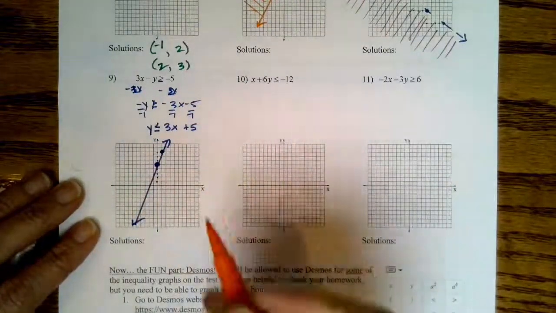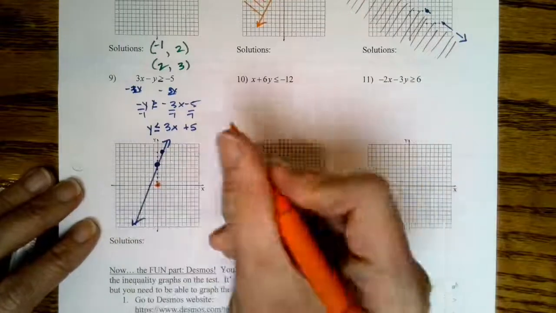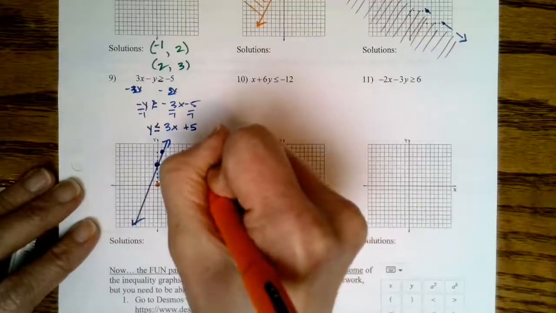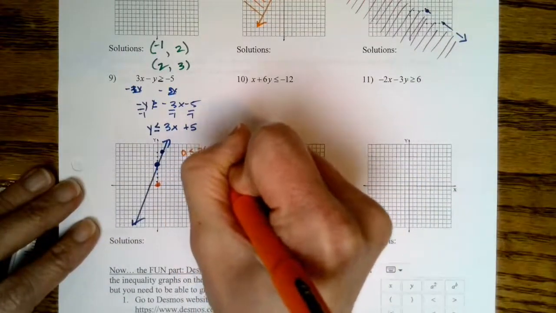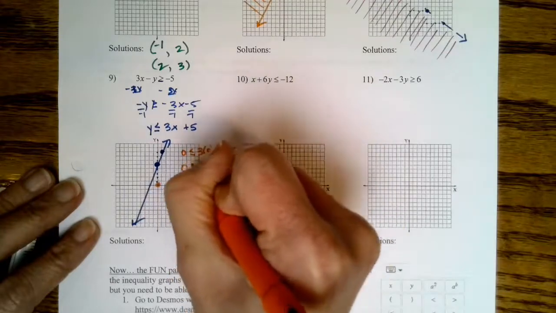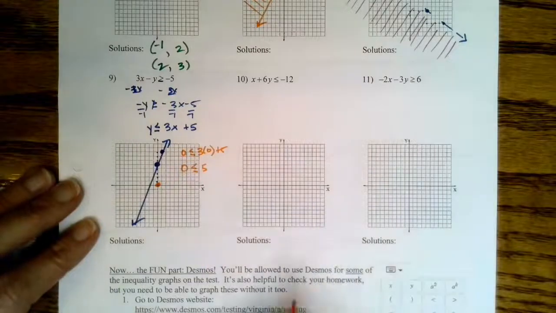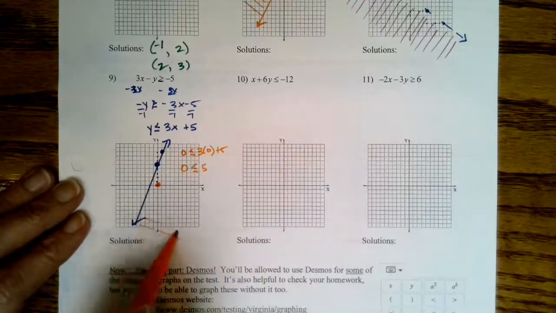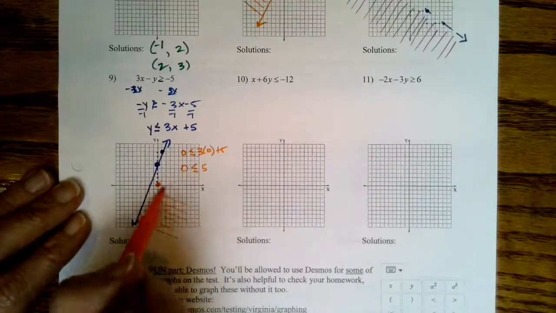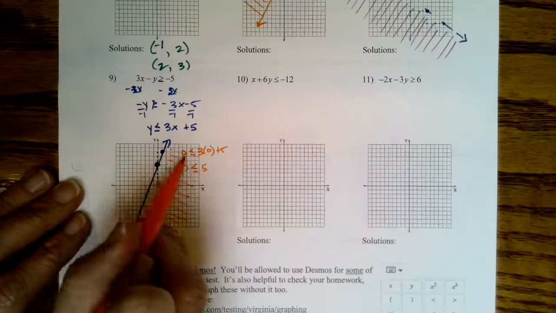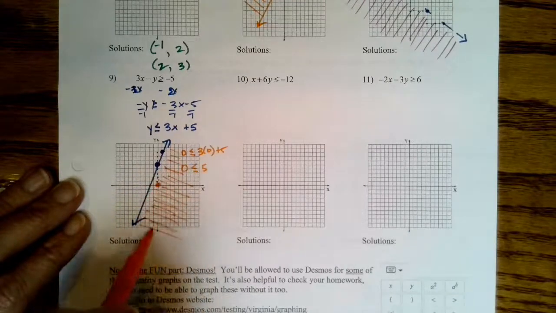And I'll pick 0, 0 again as my test point. Tell me about, is 0 smaller than or equal to 3 times 0 plus 5? Is 0 smaller than or equal to 5? Yes, that's true. So that means that I'm going to go ahead and color on the same side of the line where 0, 0 is a solution.